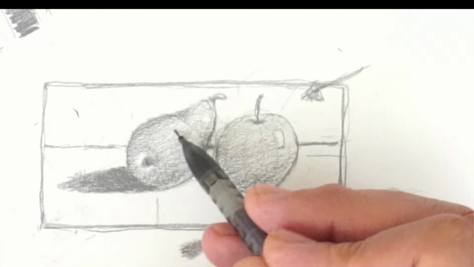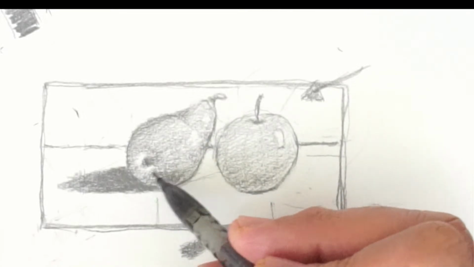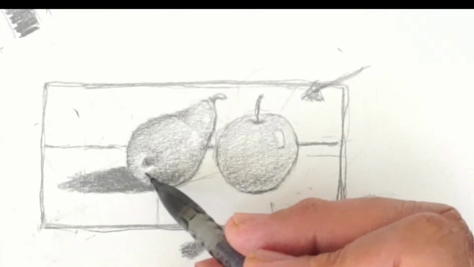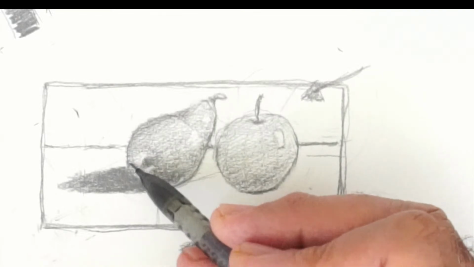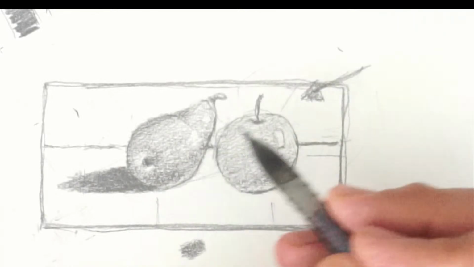And the dent on the pear, I will keep it a little bit light here because I want to make sure that it looks like a 3D shape, like it has more depth in it.